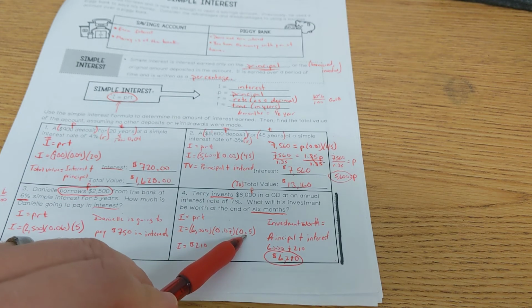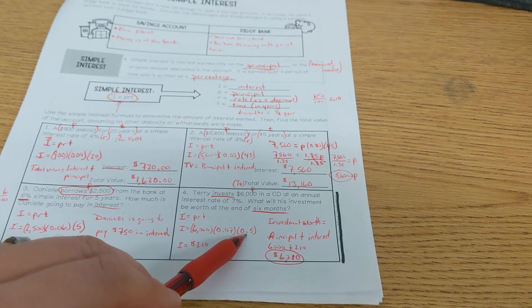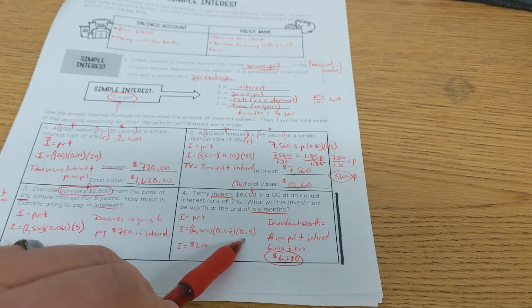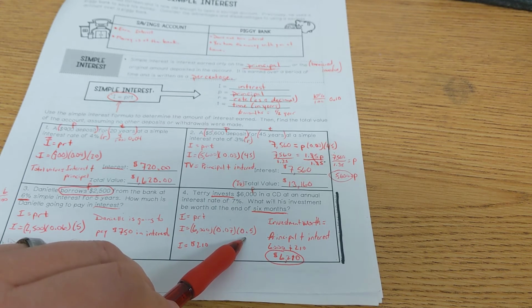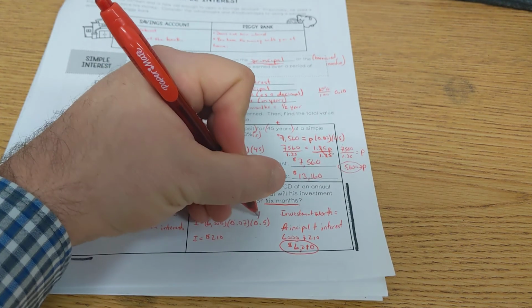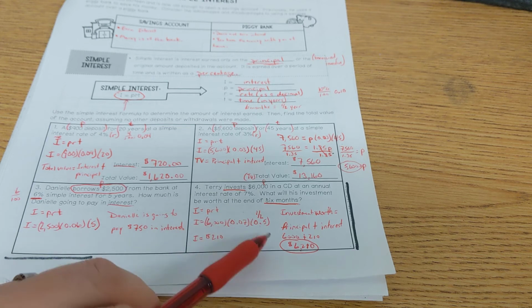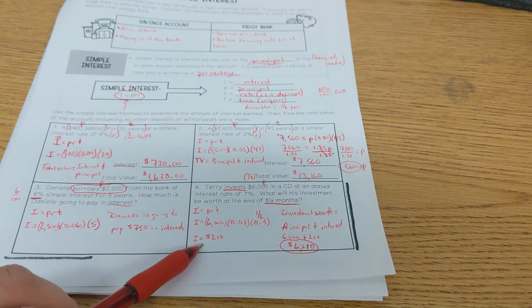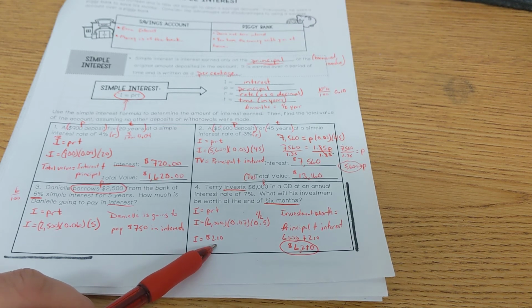Now you could have put one half here, you could have done it in a decimal. I just did it in a decimal. So if you put one half here as a fraction, that would be perfectly fine. All right. And our interest is $210.